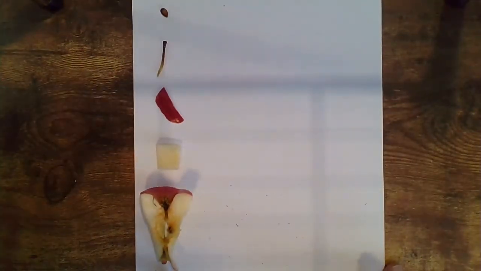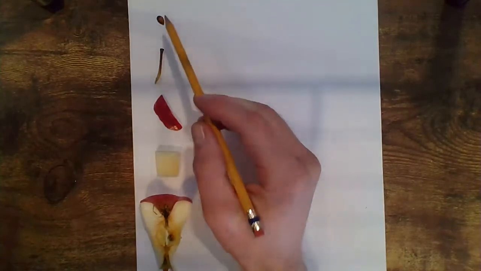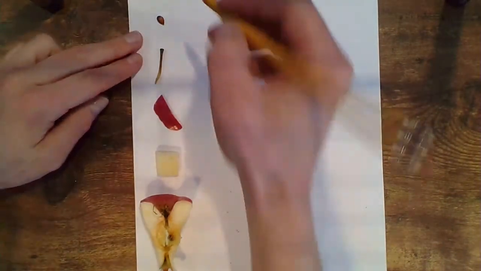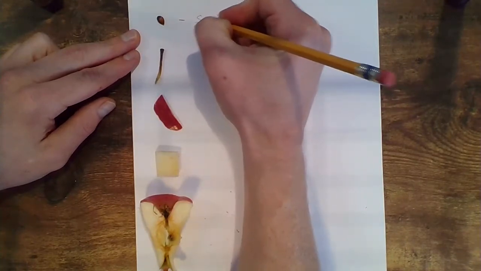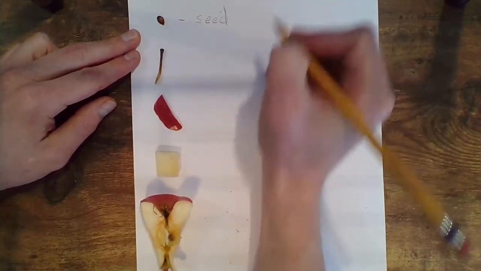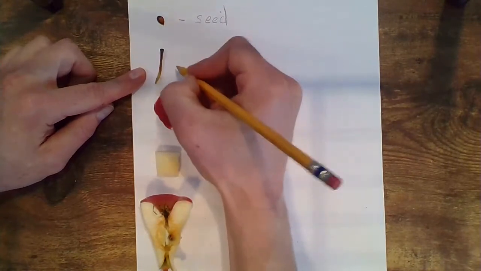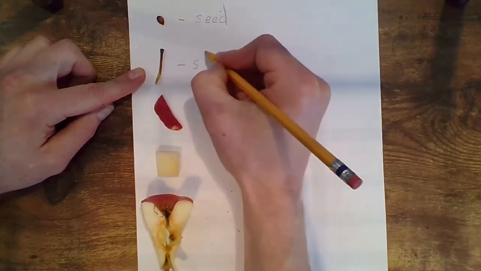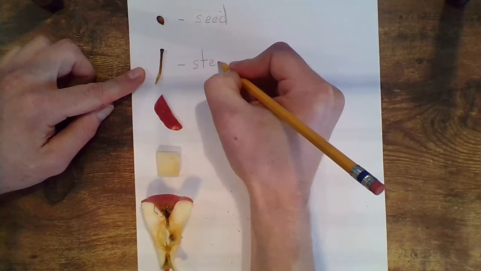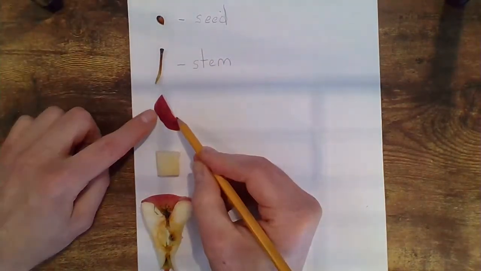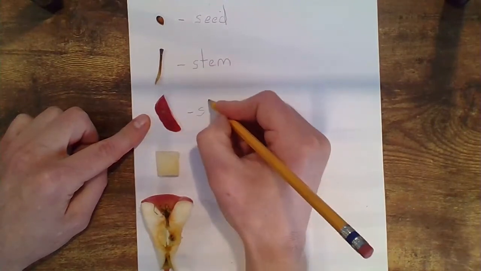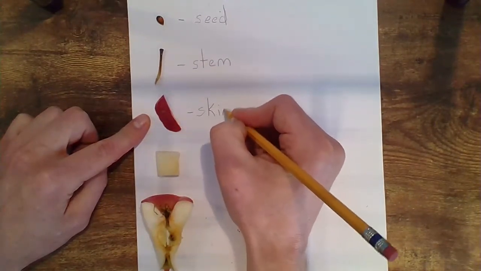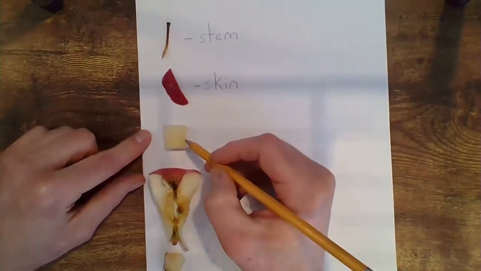So here's my paper, and I'm going to write the names of each of these pieces, okay? So this one at the top, this is a seed. So let's write seed. Very good. And this is the stem. And this is the skin. So I'm going to write skin. And this is the flesh.